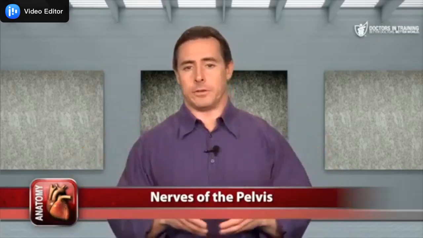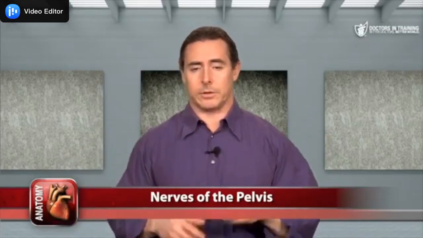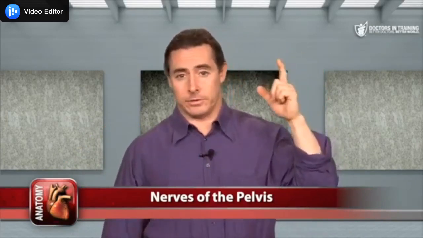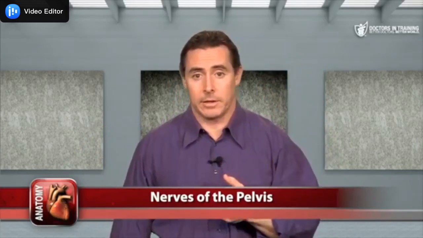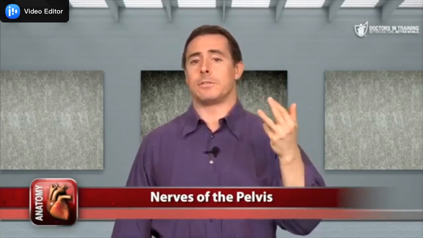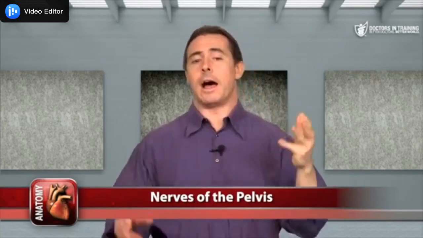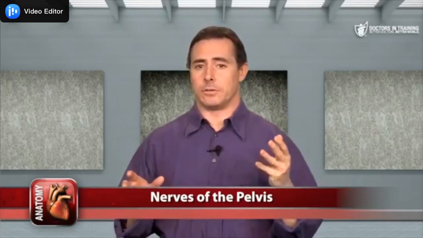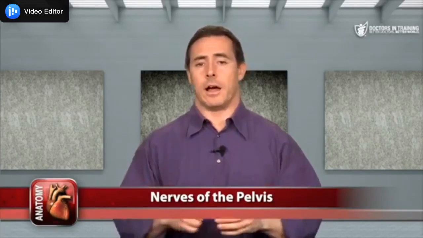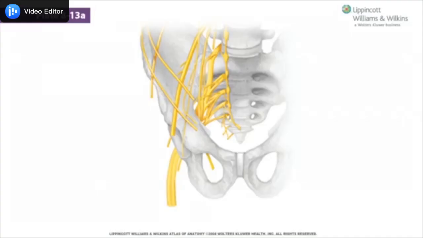The remaining branches of the sacral plexus, which are the superior and inferior gluteal nerves, the sciatic nerve, which is the largest nerve of the body, the posterior cutaneous nerve of the thigh, and the nerve to the quadratus femoris, are not involved in innervating any structures in the pelvis and will be discussed during the solid anatomy lectures on the lower extremity.